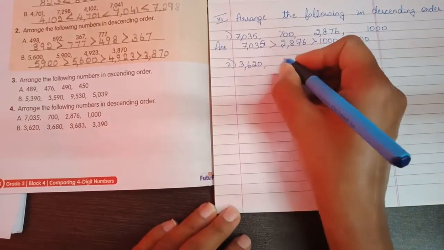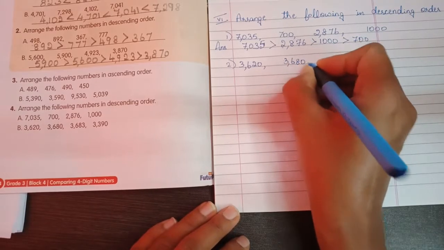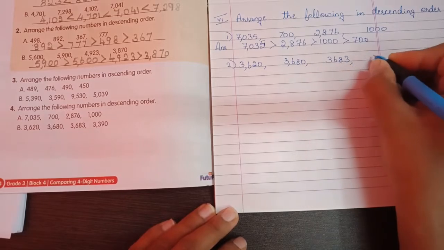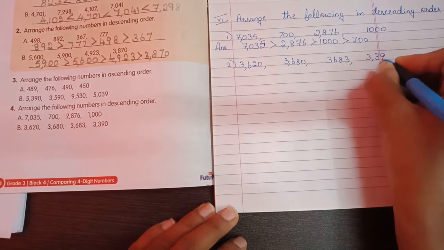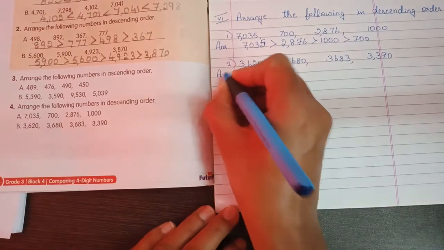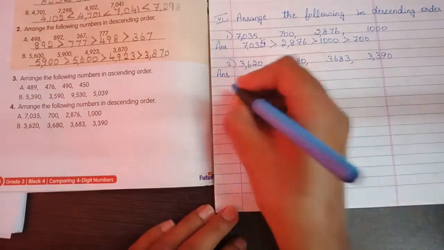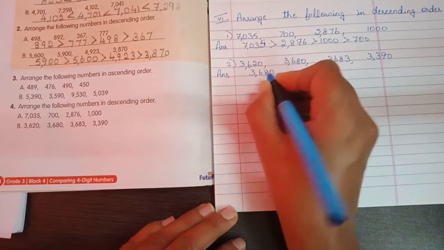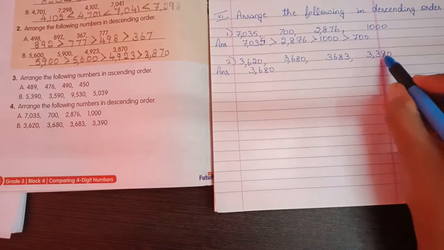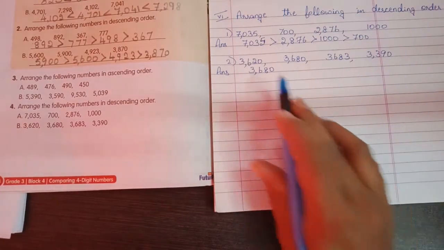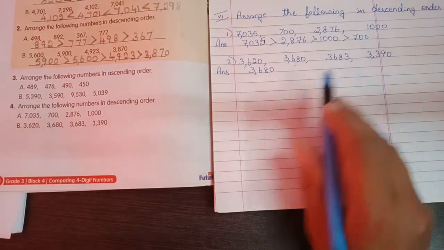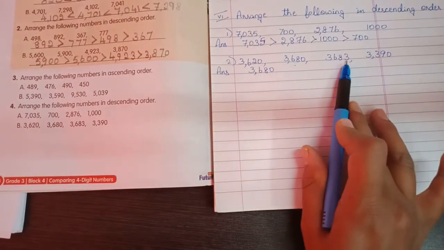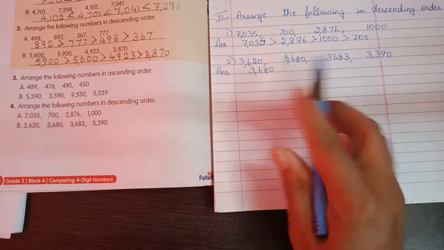And now the second one given here is 3620, 3680, 3683, and then 3390. So let us write the biggest number among these. Among these three, the thousands place and the hundreds place have the same digits, so comparing the digits in the tens place, it is 83.